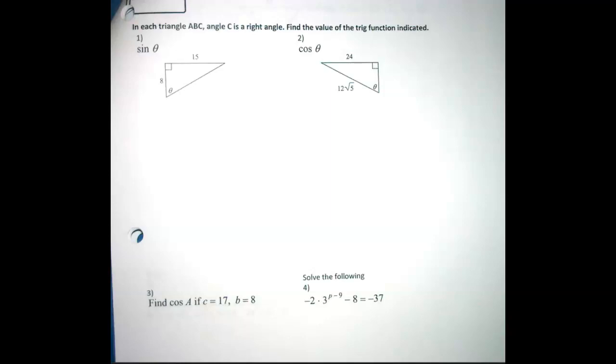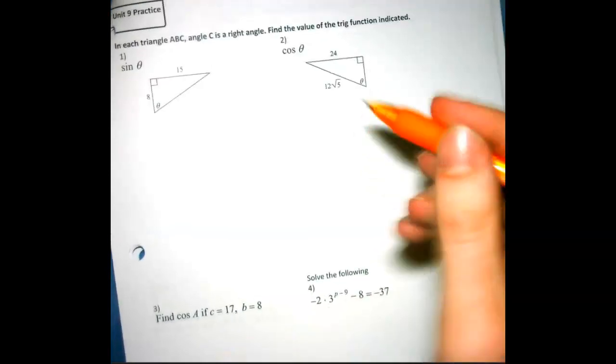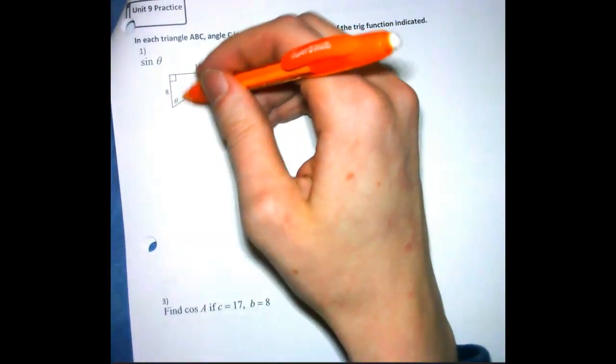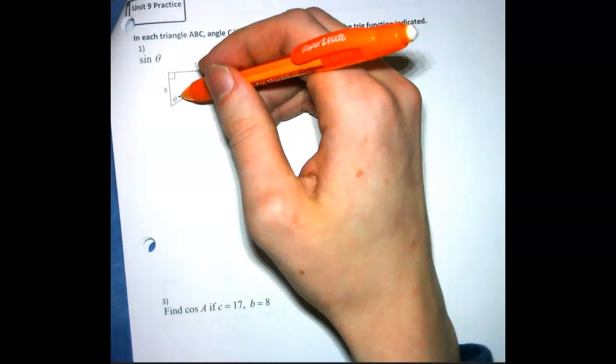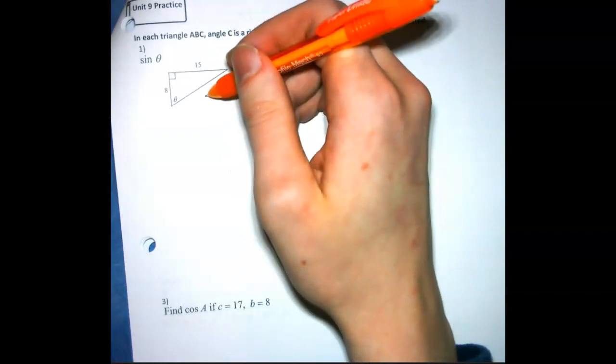Hello, so today we are going to be working on problems 1 through 3. For this first one, again, we are trying to find sine of this angle right here. Sine is always going to be opposite over hypotenuse.